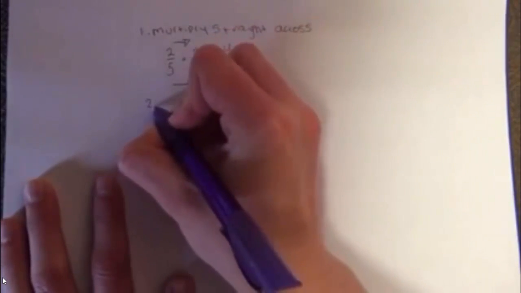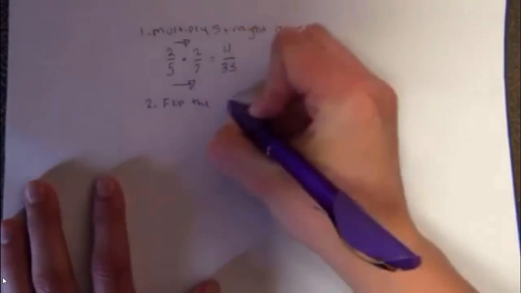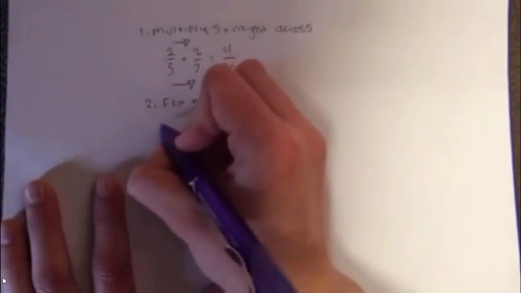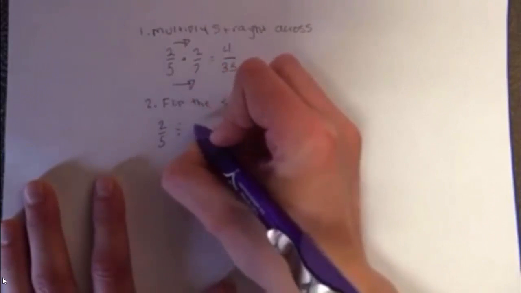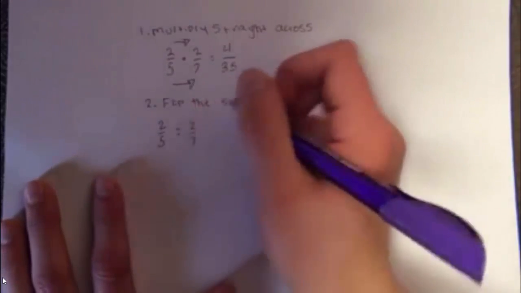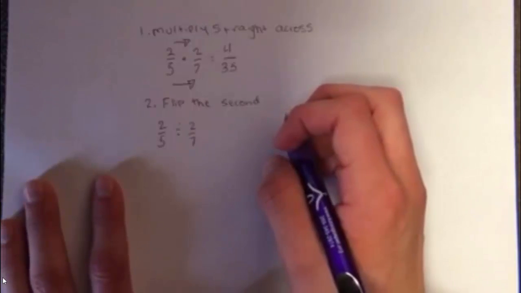Now, to divide fractions, our rule is dividing fractions is as easy as pie. Flip the second and multiply. So our second rule is going to be flip the second. So if we have the same fraction, 2 over 5 divided by 2 over 7, our rule is dividing fractions is as easy as pie. Flip the second and multiply.